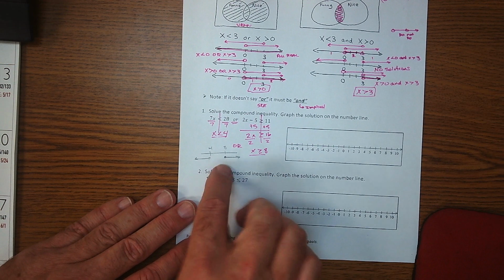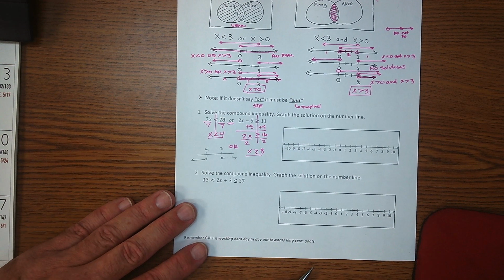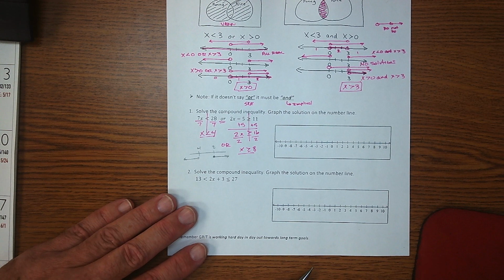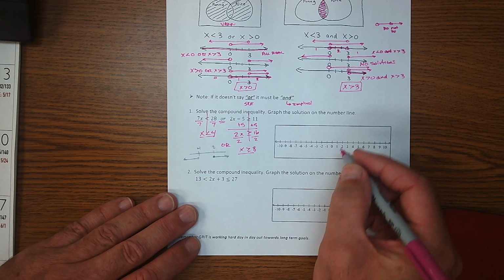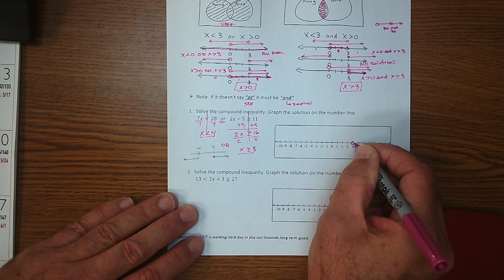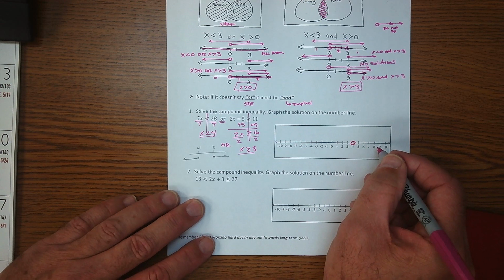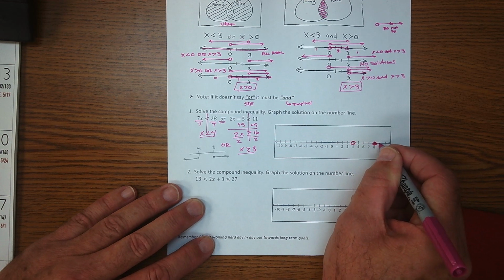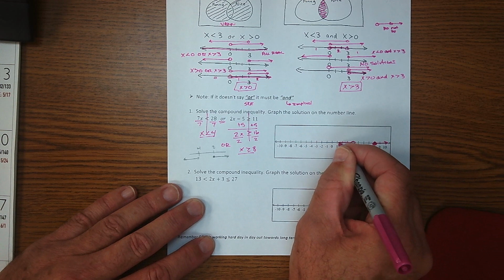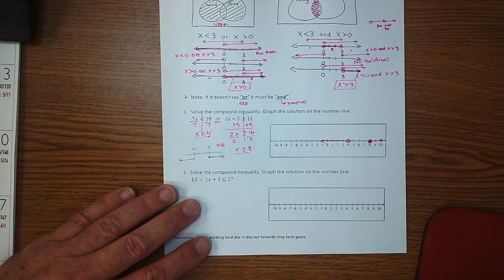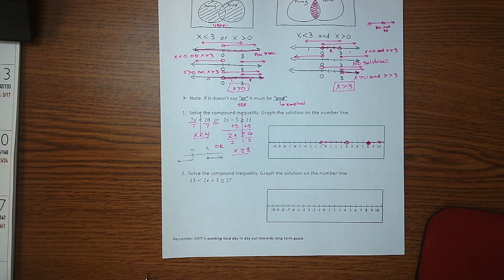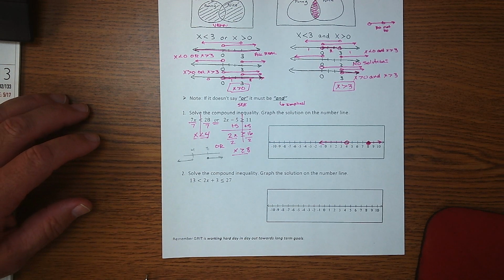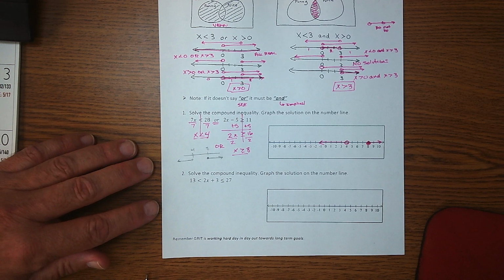I transfer this drawing onto my final graph. So go down here, find positive 4, put an open circle at positive 4, put a closed circle at positive 8, and the graph is going 2 different directions. There's your result. That's what you graph on Alex, okay? All right? Okay. Any questions on that problem?